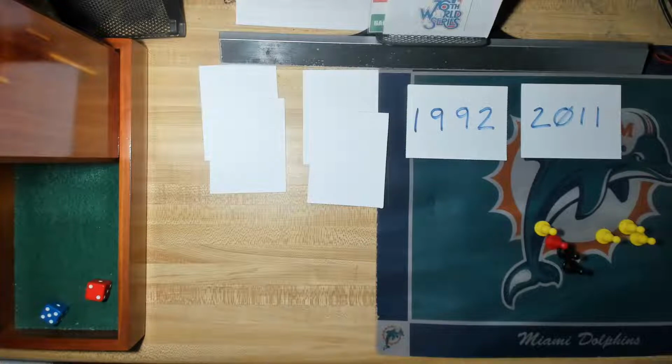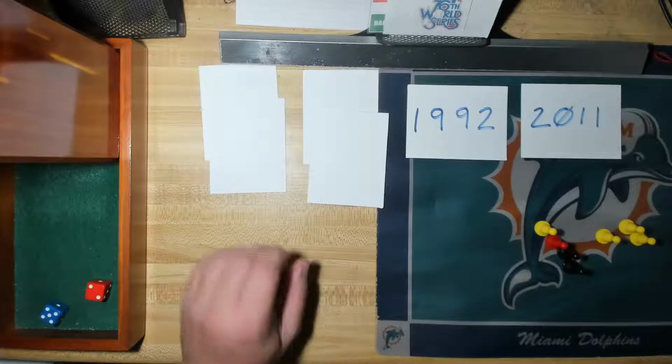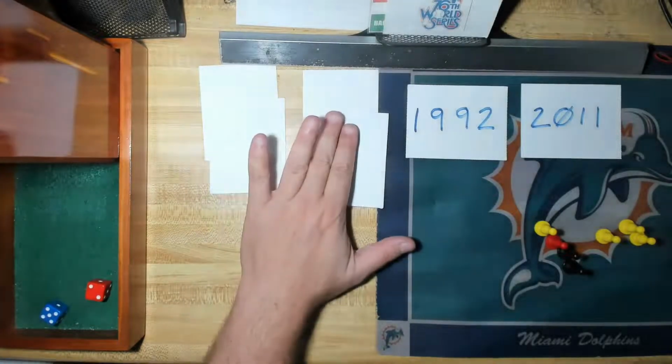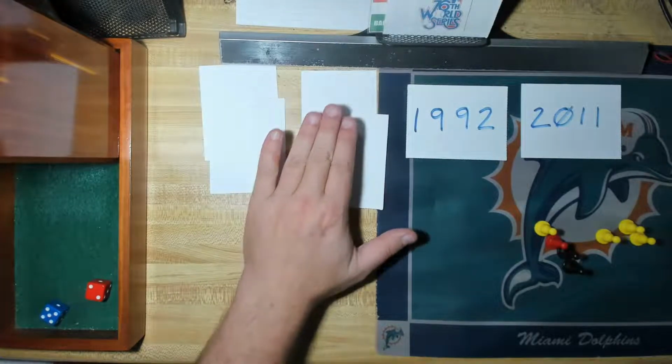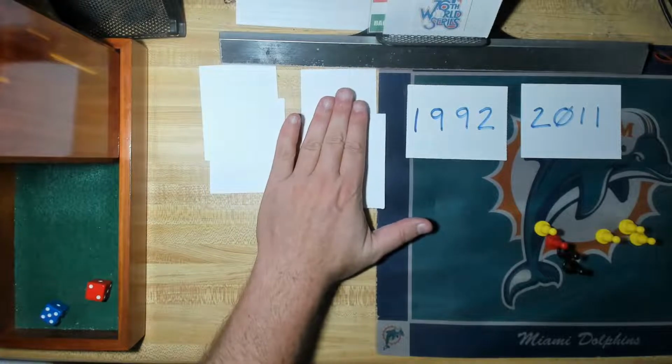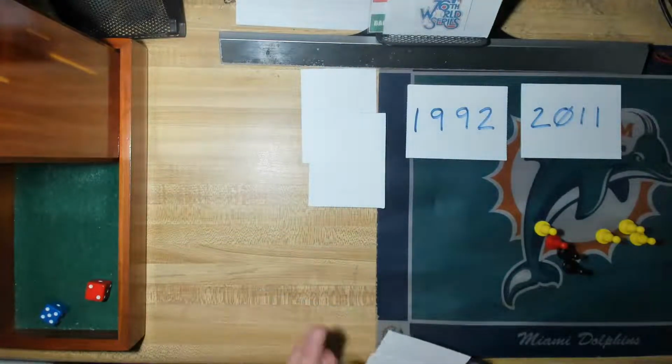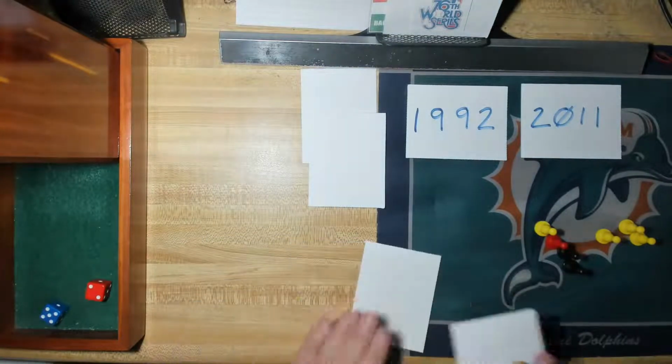The Expos, the Cardinals, the Brewers, the Orioles. 1992 would be a pretty good season to play as well. That is your modern choice. I think we'll save the classic years. We're going to go straight to the legendary season.